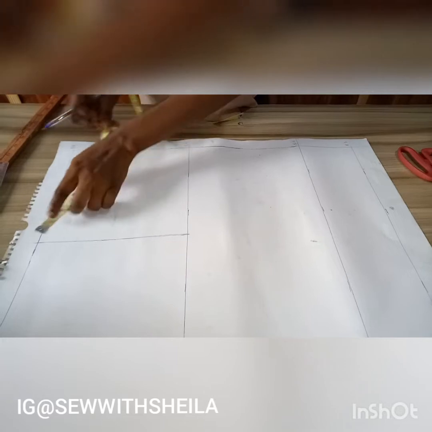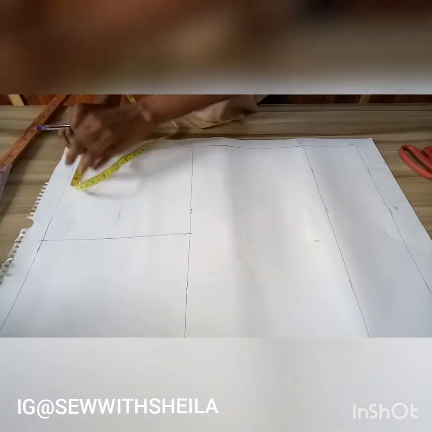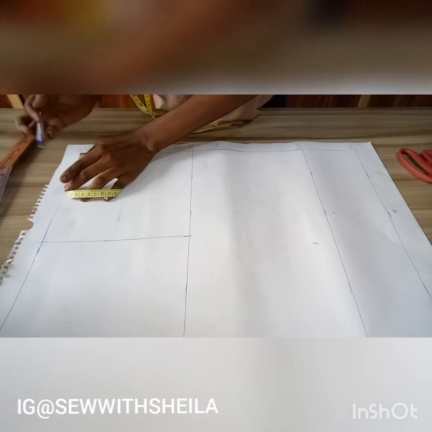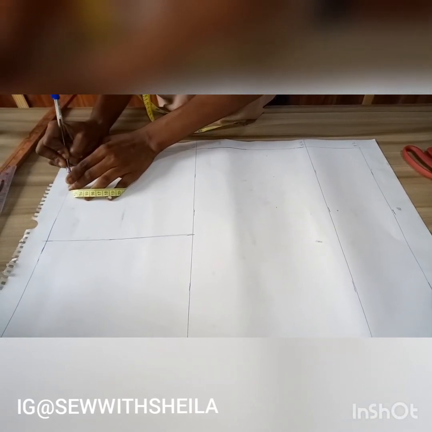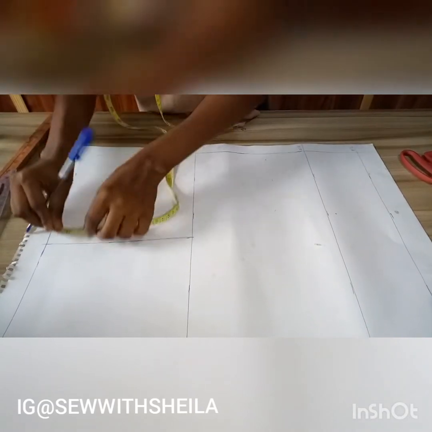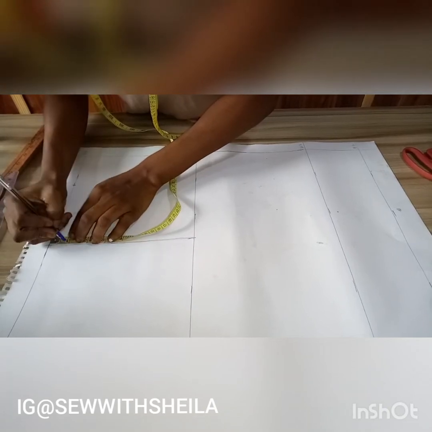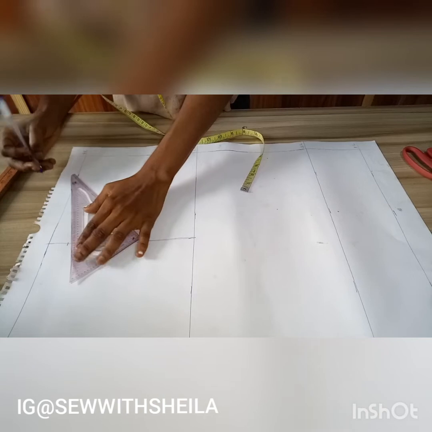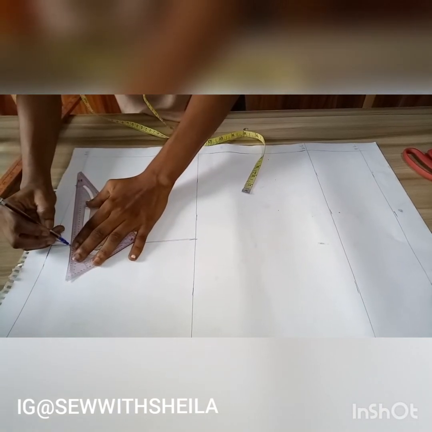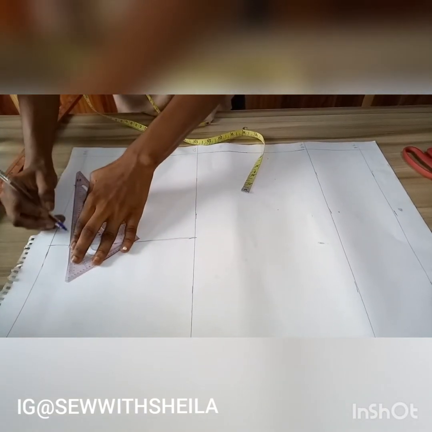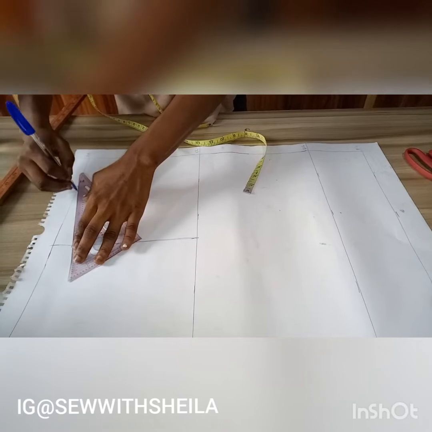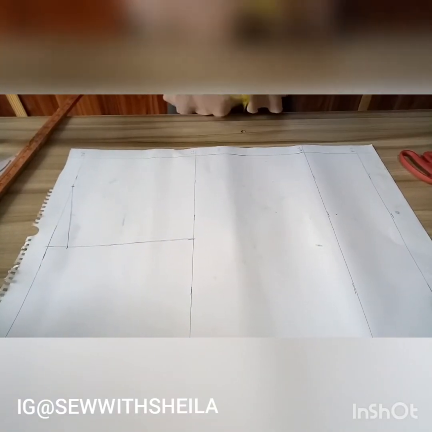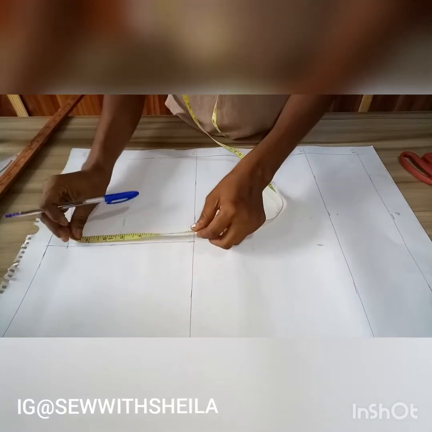So on my guideline, which is my back measurement, which is 8, I'm going to be having my neck width of 3.5 inches. I've marked that. So I'm going to come down by 1 inch for my shoulder slant. And see, I'm going to connect those lines to meet with my neck width to form my shoulder. You can see I'm trying to form my shoulder. That's my shoulder.